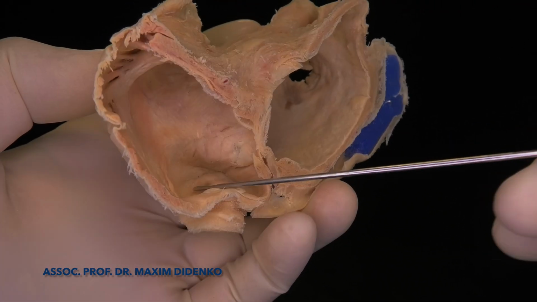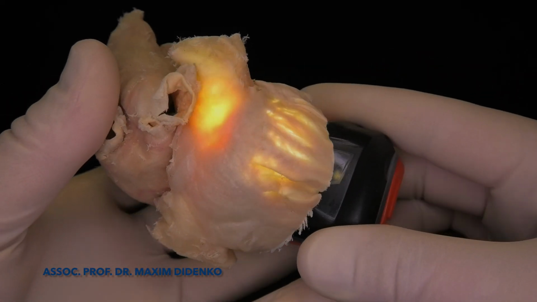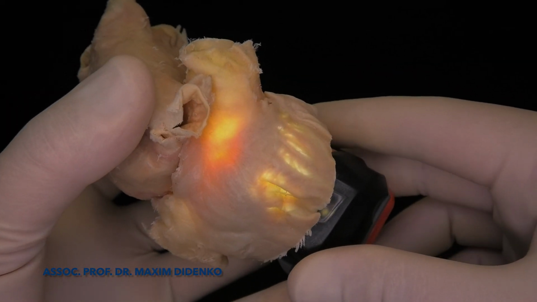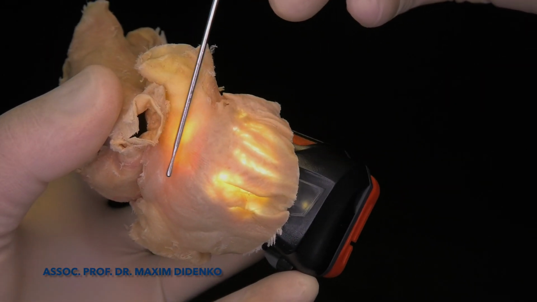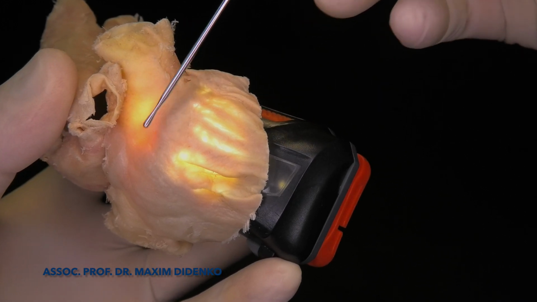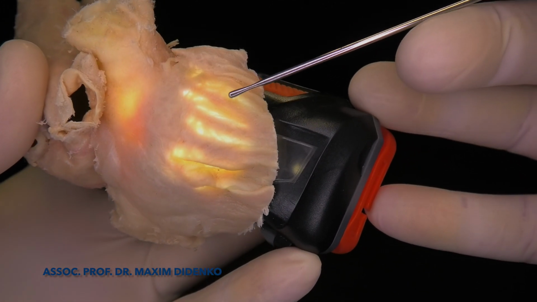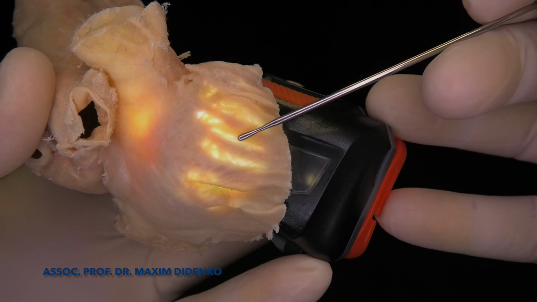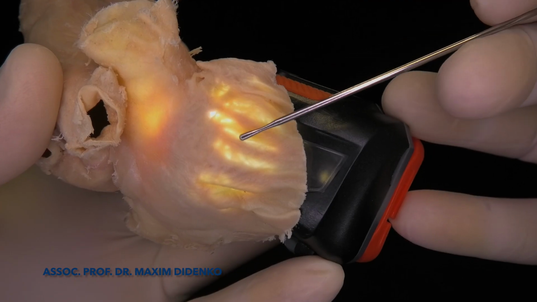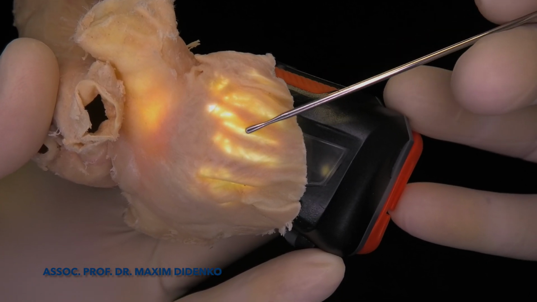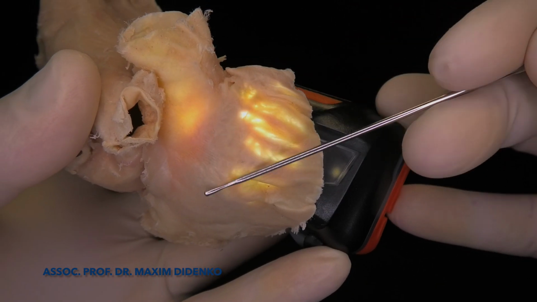atrium. If we take a look with the trans-illumination, we can nicely see again the difference between the venous part, smooth venous part of the right atrium, trabecular part. You can nicely see the difference in the thickness of the wall in this part. This is a musculus pectineus, and in between the myocardium is pretty thin here. You can nicely see it. And the crista terminalis, this is a thick structure.